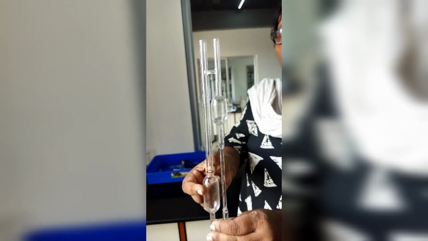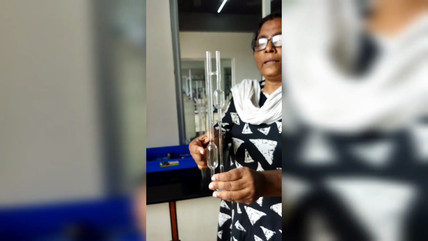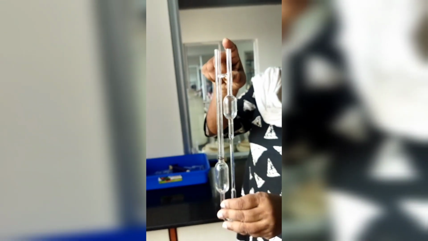If these 2 bulbs are full, then the level cannot be maintained properly. Better is that you fill this much, draw it up to the upper level. When it comes down, again this much, it will be refilled up to that level. In that way, we will be able to maintain an equal pressure head.